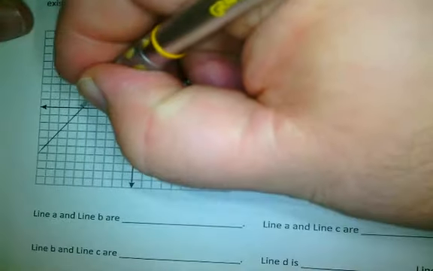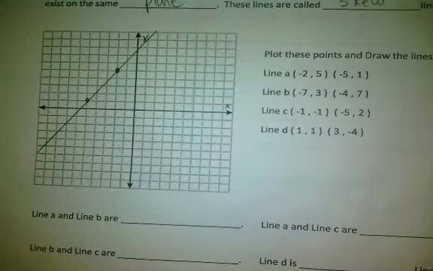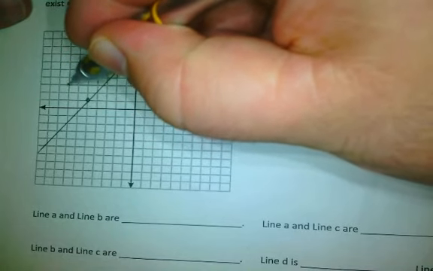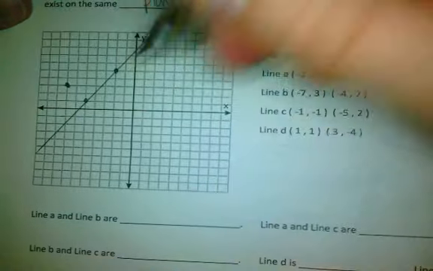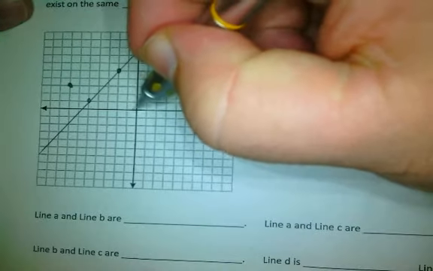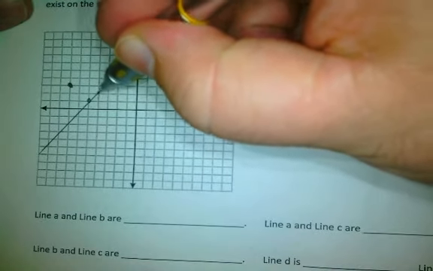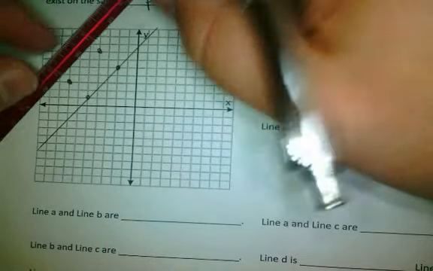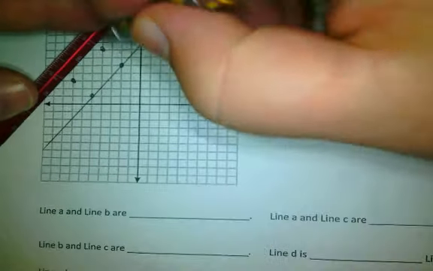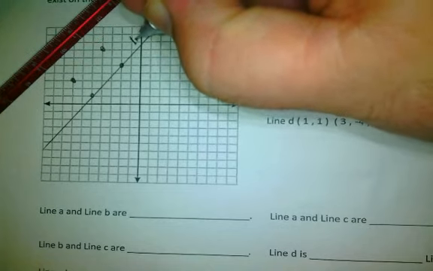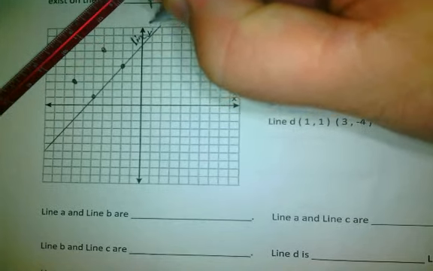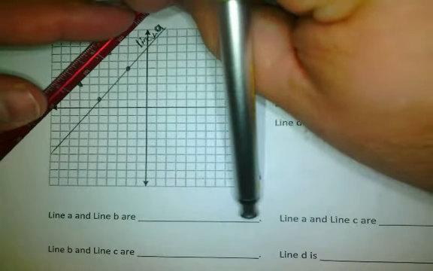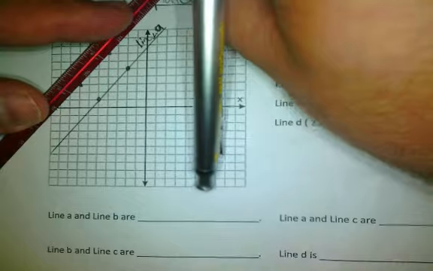Line B is going to be negative 7, 3, and negative 4, 7. There's my next line. Oh, I'm sorry, I forgot. This is line A. This is going to be line B.